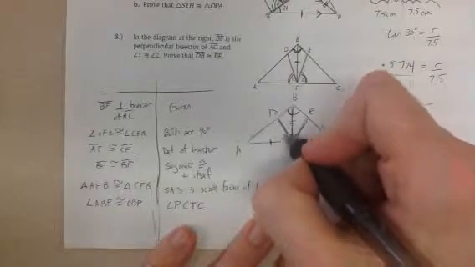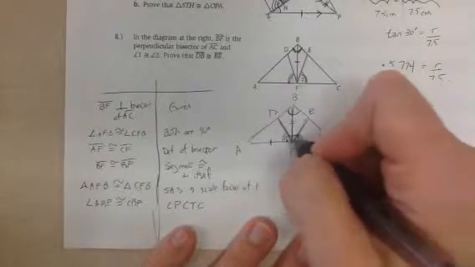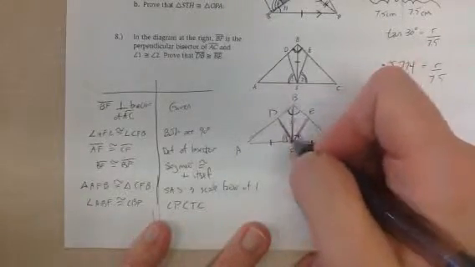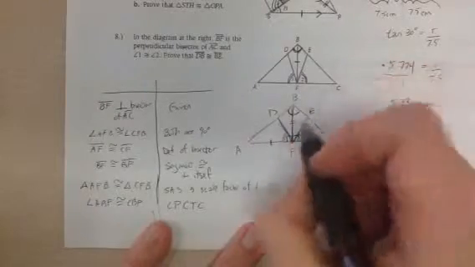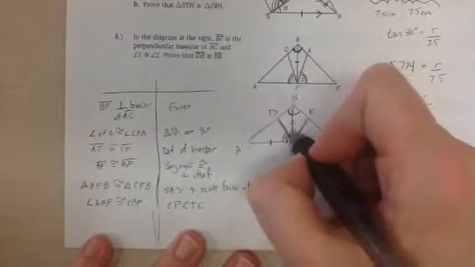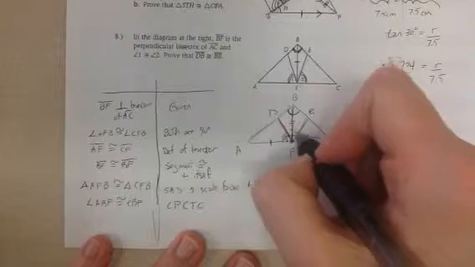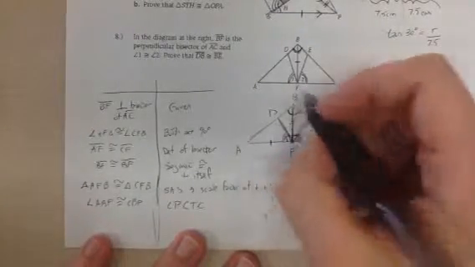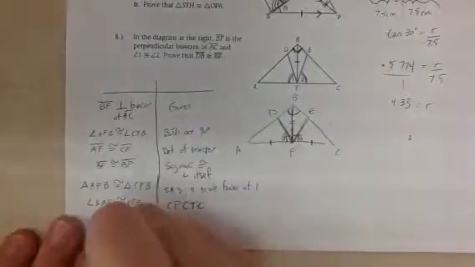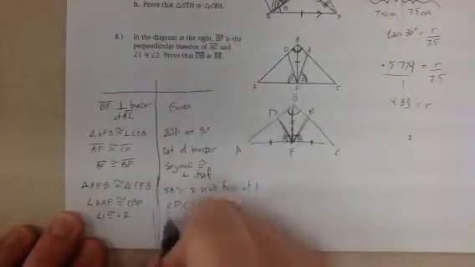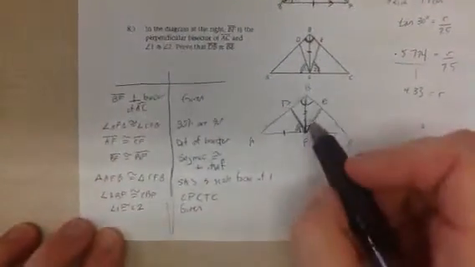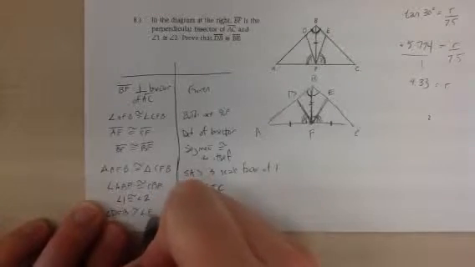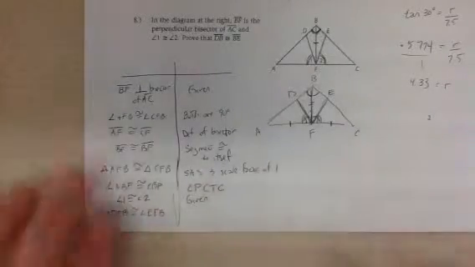Angle 1 is congruent to angle 2, and we know that angle AFB is congruent to angle CFB. So that means that these two have to add up to 90 degrees. And if these two are equal, then what's left over has to be equal. So we know angle 1 is congruent to angle 2, that's given, and that then means that angle DFB is congruent to angle EFB.